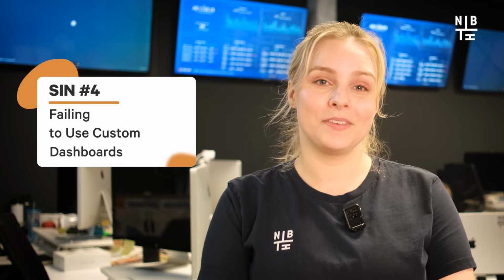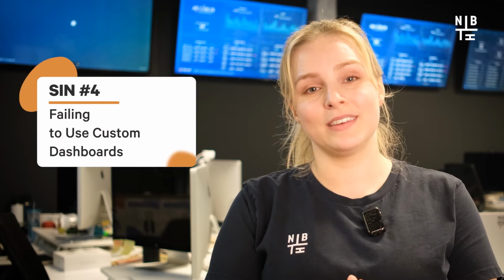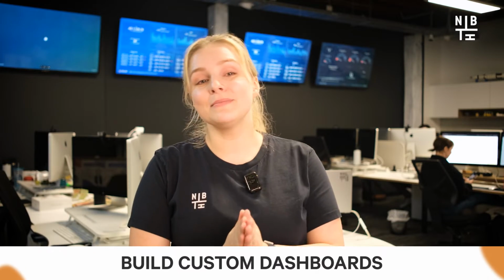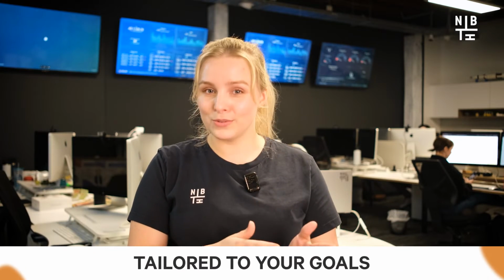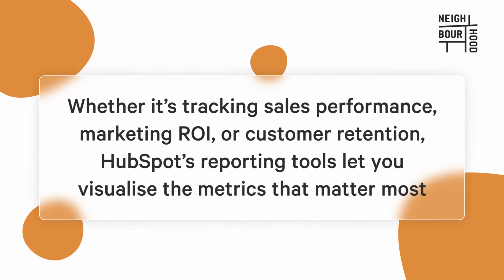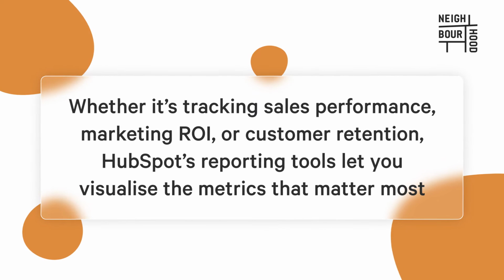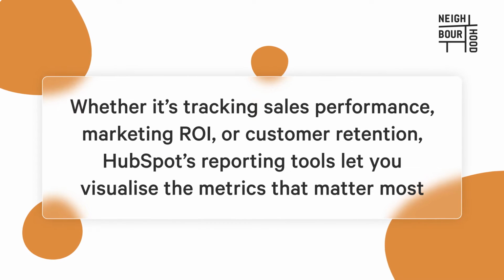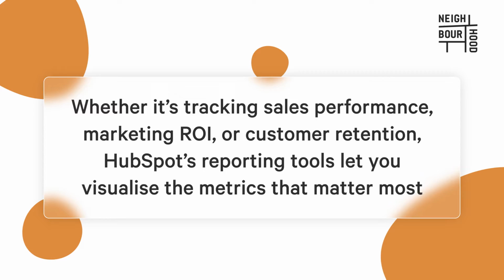Sin number 4. Failing to use custom dashboards. If you're relying on generic reports that don't give you the insights you need, it's like driving a car without a dashboard. You're flying blind. Build custom dashboards tailored to your goals, whether it's tracking sales performance, marketing ROI, or even customer retention. HubSpot's reporting tools let you visualize the metrics that matter most.